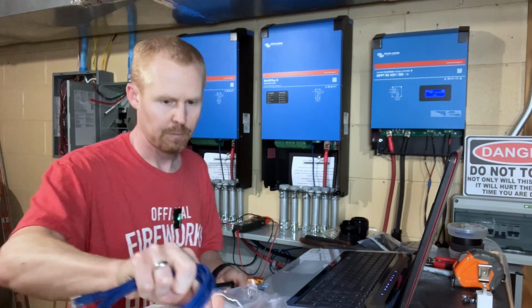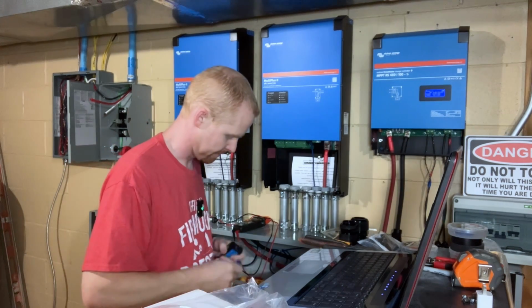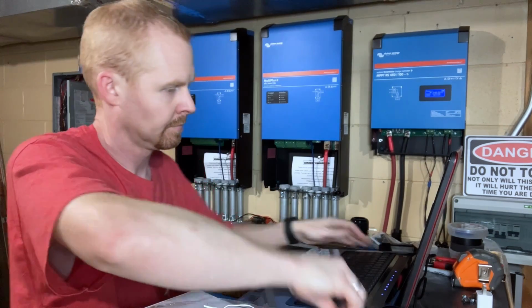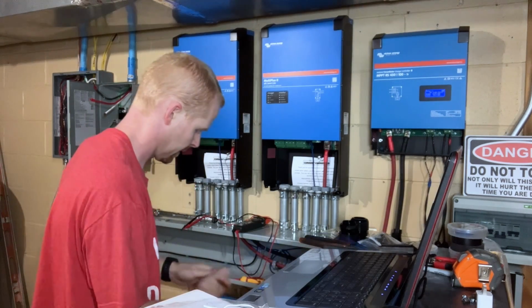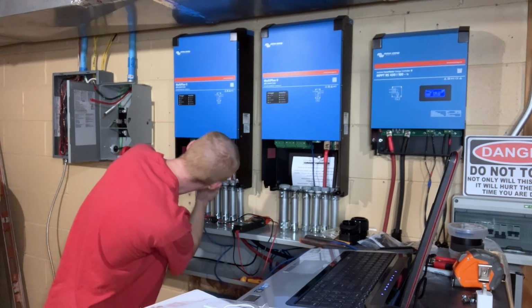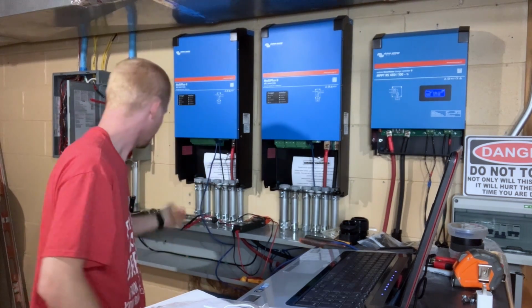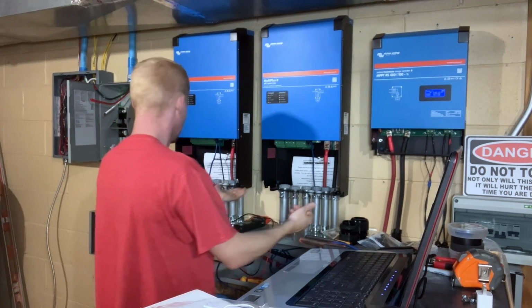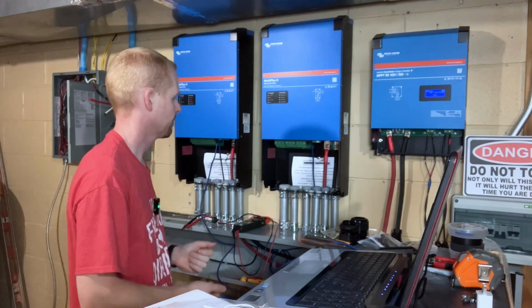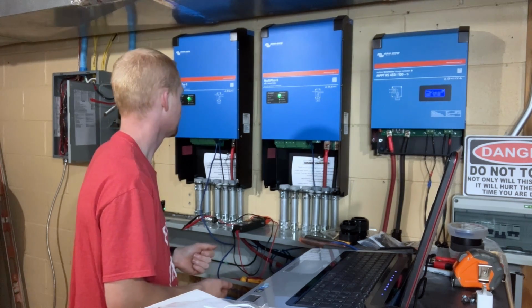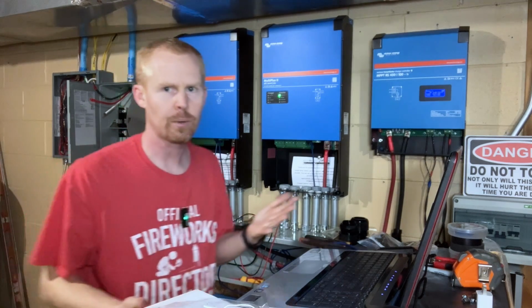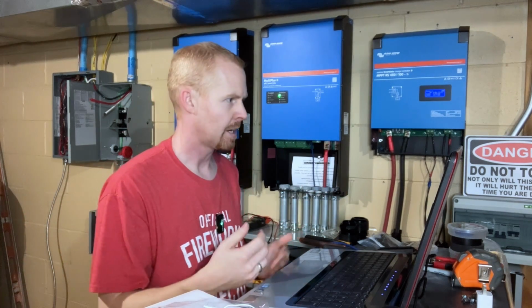So we'll get this plugged in. I have not done this yet. I wanted to do this together, get all the twist ties undone, and we'll plug this into our phase 1 inverter. And then we will turn them both on to the on position. So you can see we've got inverter on. And now we need to go to the Victron website and download the software.